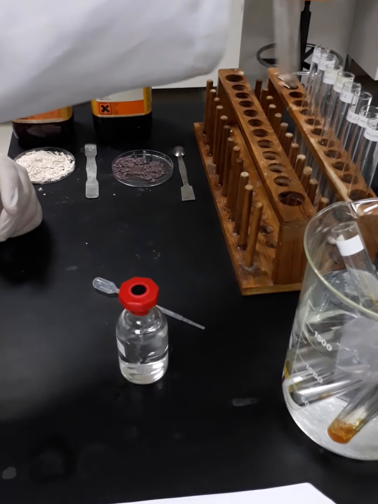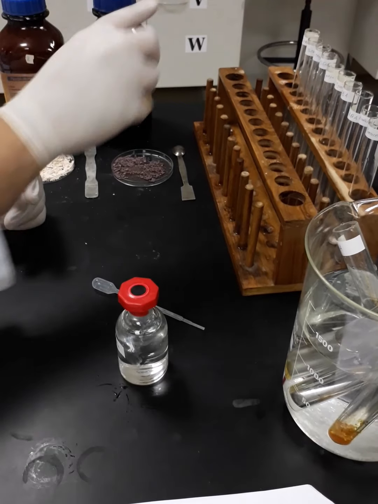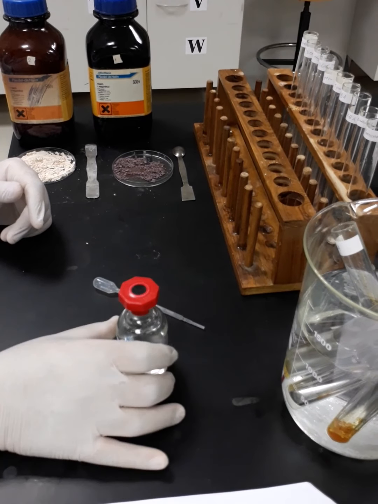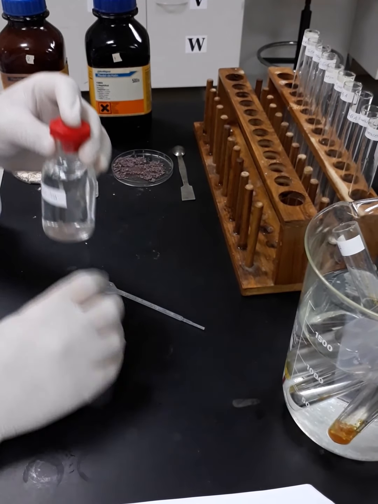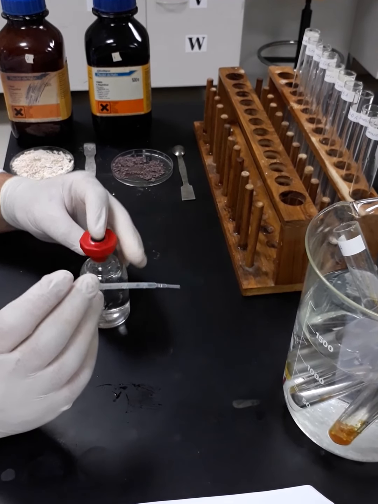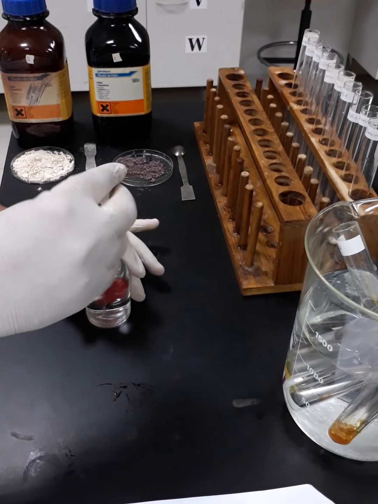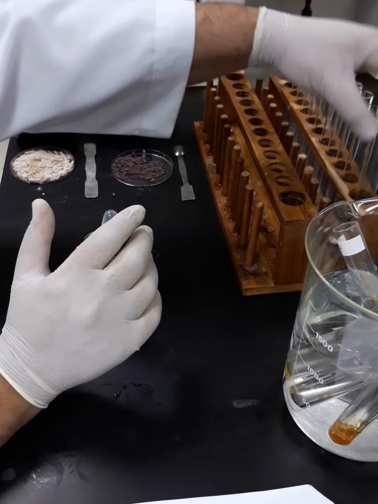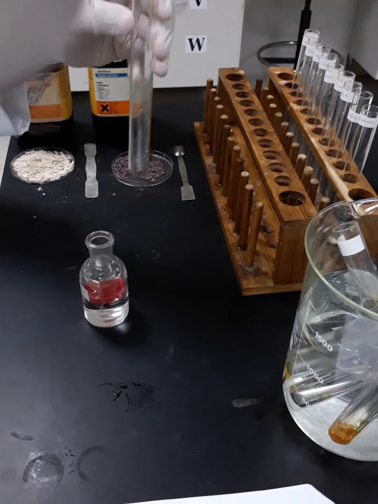Okay, now I'm done. To each of these test tubes, I'm going to add sodium hydroxide solution drop-wise, just to make sure that the quantities inside each test tube are dissolved. So I will start here one by one.